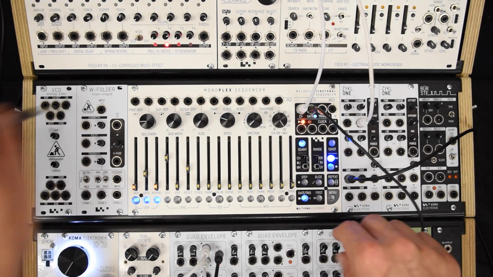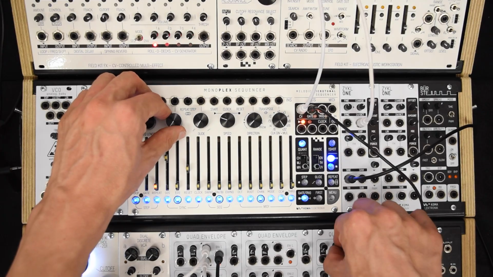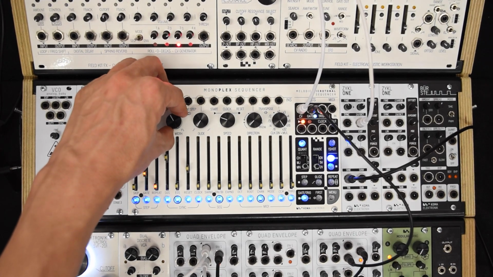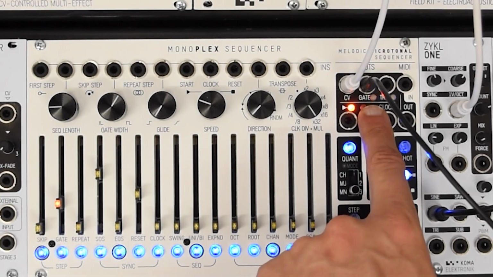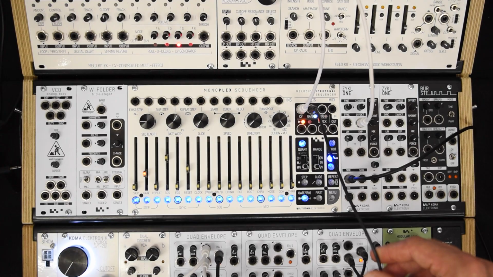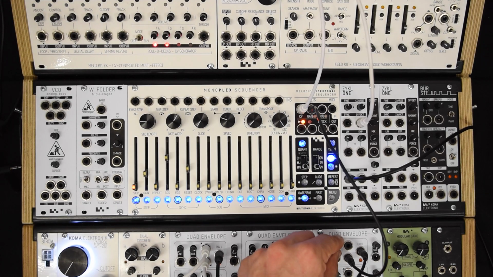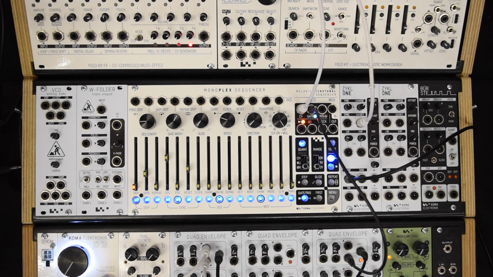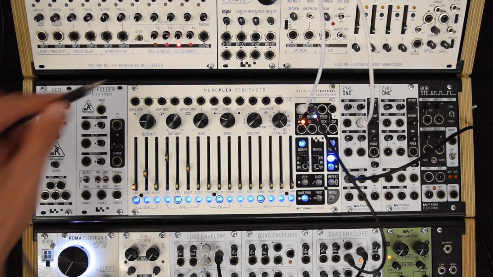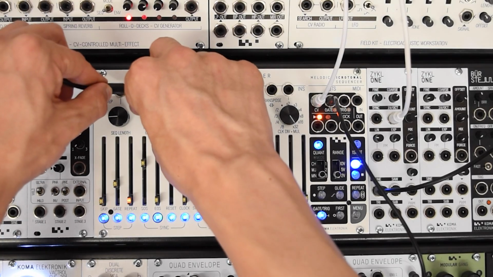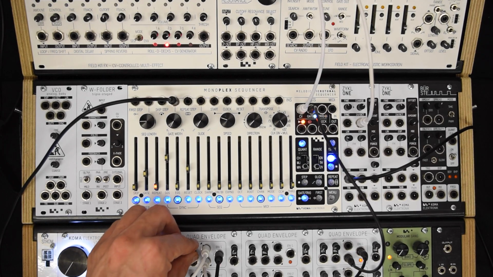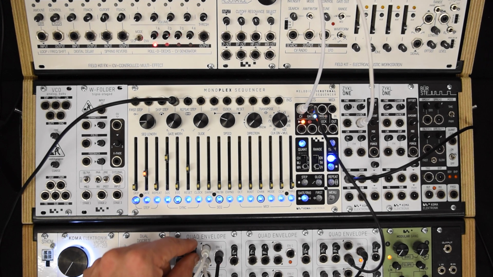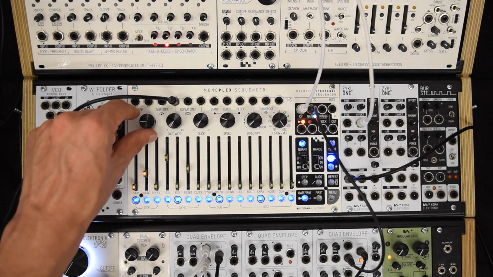Let's take a short look at the gate width. So you can see on this output over here that however long the gate is, you have visual feedback on the LED over there. With an LFO, we can change the gate length. With this, you can hear how we can change the rhythmic behavior of the sequence.